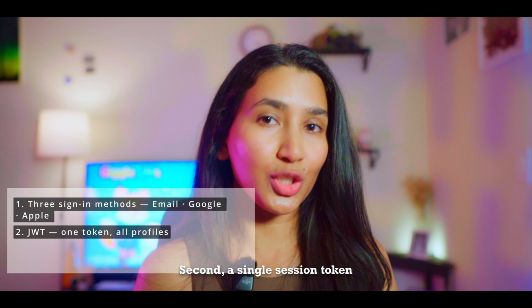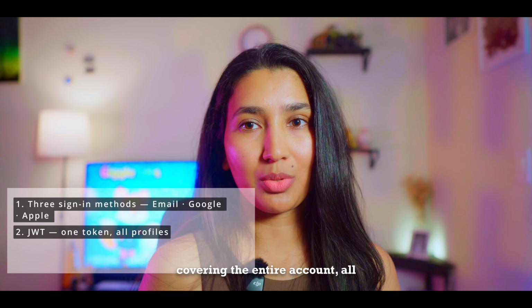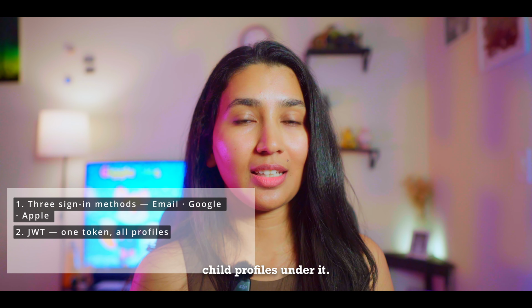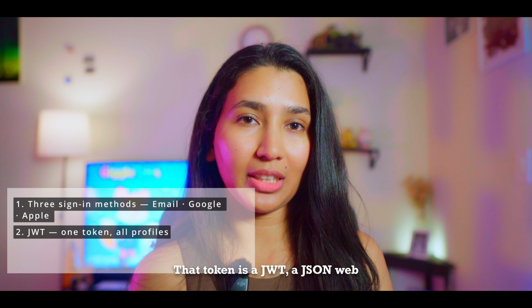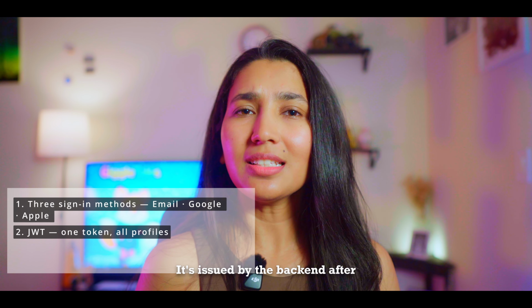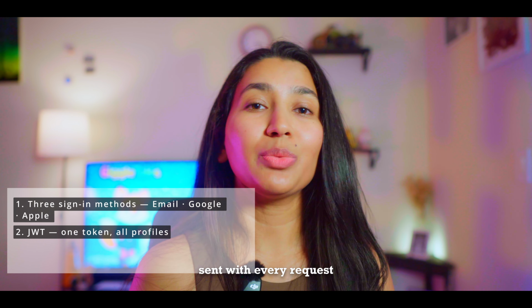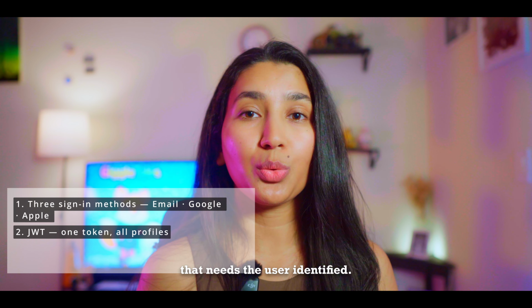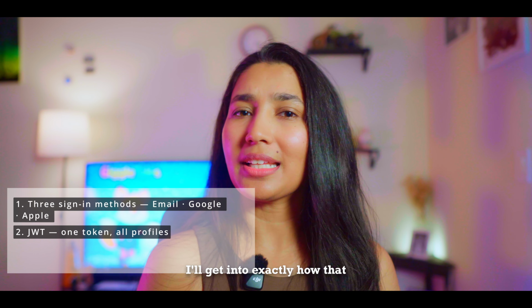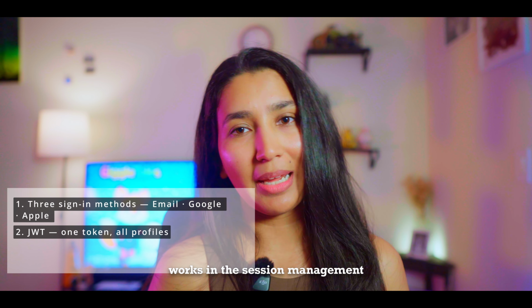Second, a single session token covering the entire account, all child profiles under it. That token is a JWT, a JSON Web Token. It's issued by the backend after login, stored on the device, and sent with every request that needs the user identified. I'll get into exactly how that works in the session management section.